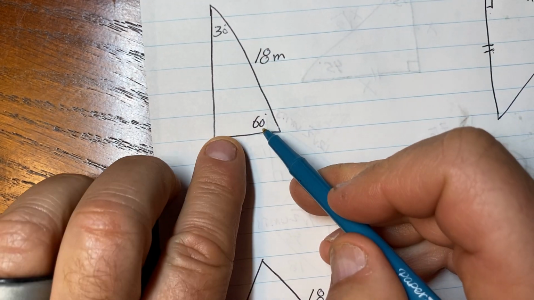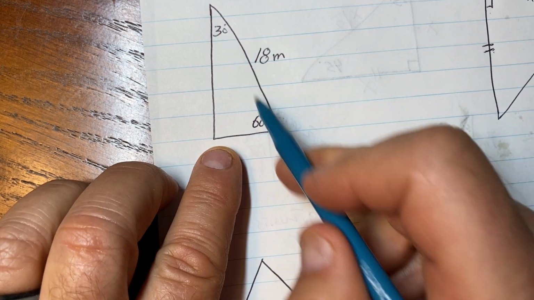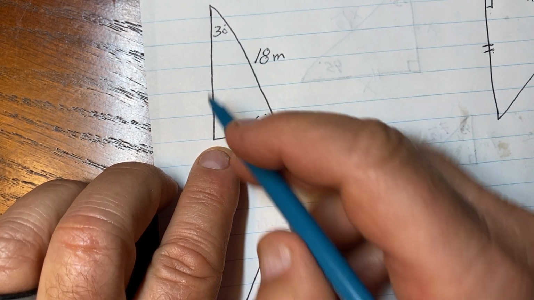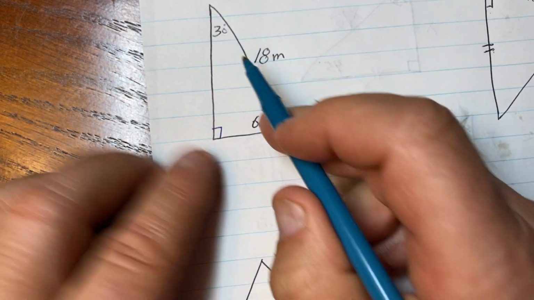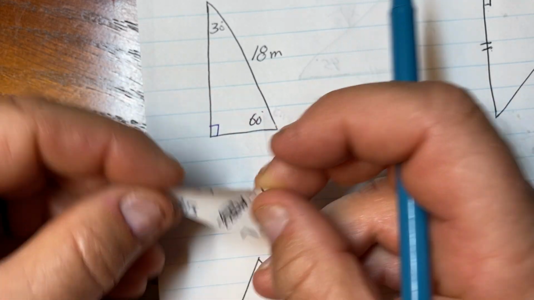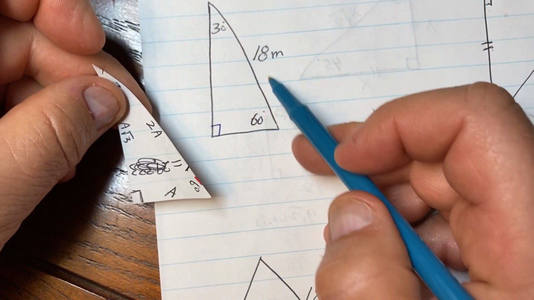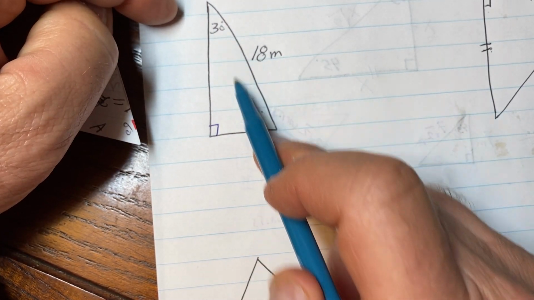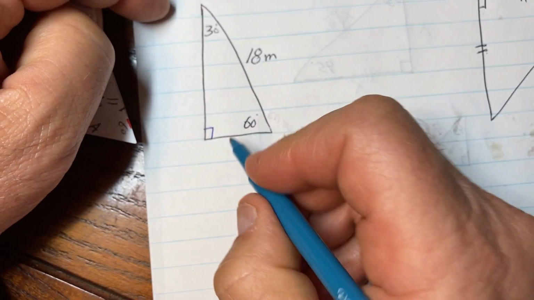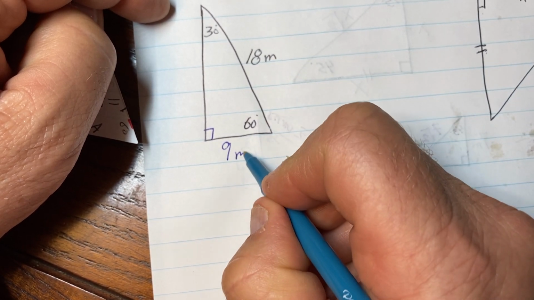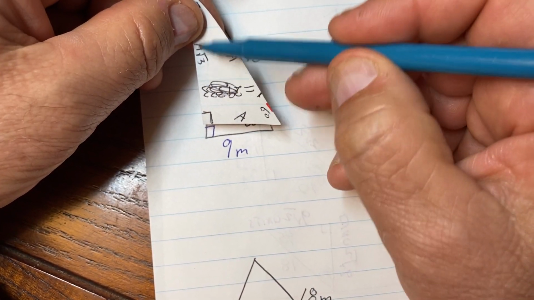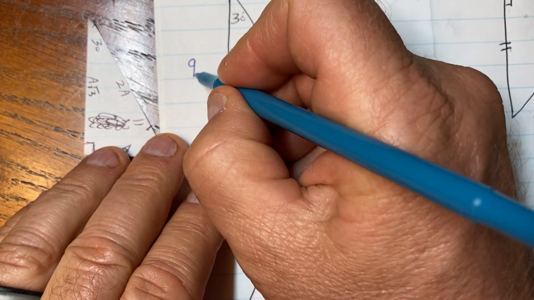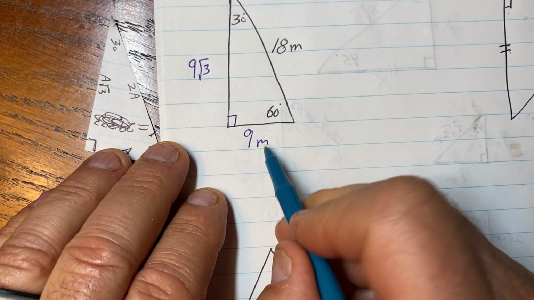That's 30, that's 60. Now we have enough information to say these 3 angles have to add up to 180. And we can prove if that's 30 and that's 60, that has to be 90. Now we got a 30, 60, 90 triangle. The side we know is 18. That matches up with 2A. This side is the side opposite 30, so it's going to be half of the hypotenuse: 9 meters. And this long leg is going to be a root 3, that times square root of 3: 9 root 3 meters.